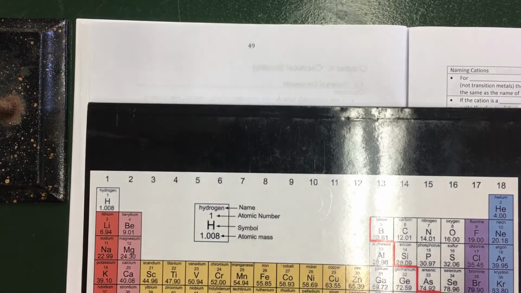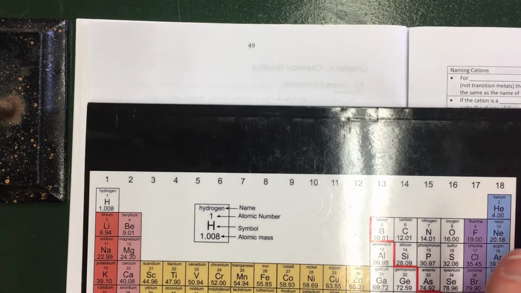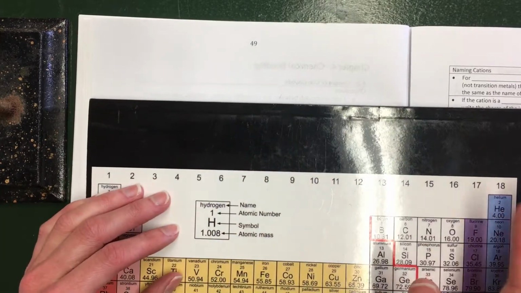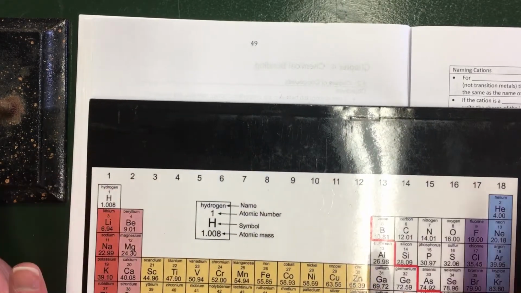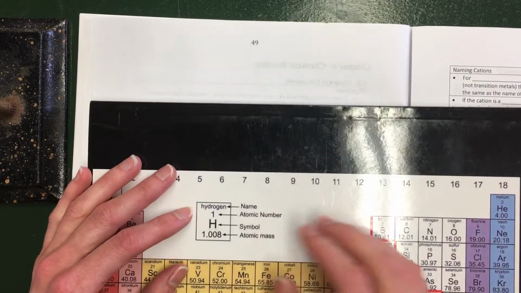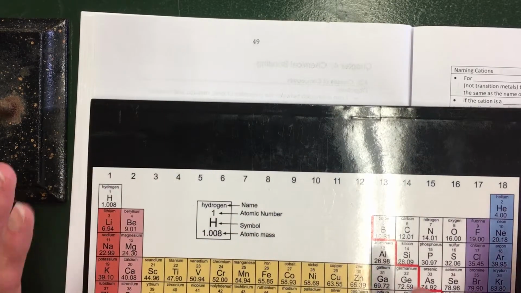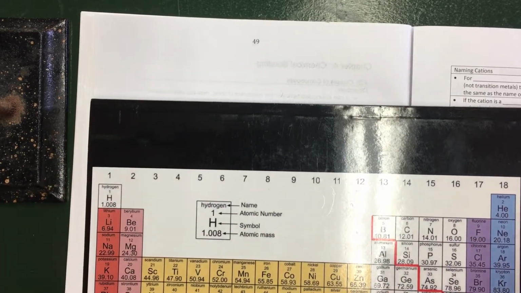Everyone. So today we're going to be talking about ions, which are what atoms become when they gain or lose electrons. Now we've talked about ions before, but we're going to talk about them in a little bit more detail today. So I want to review a couple of things with you first. The first thing is valence electrons.